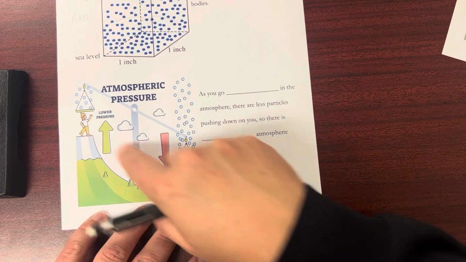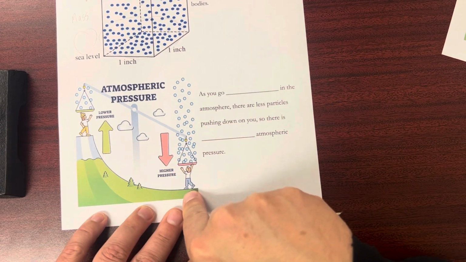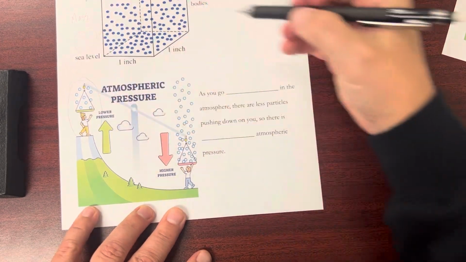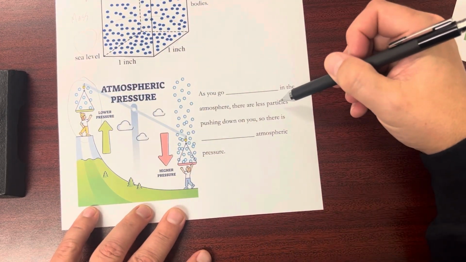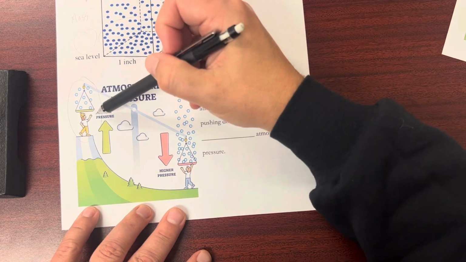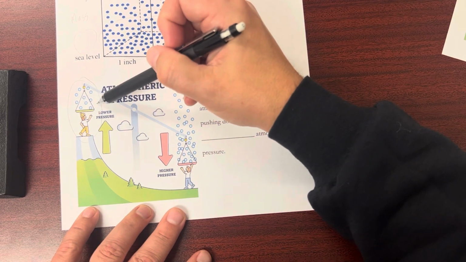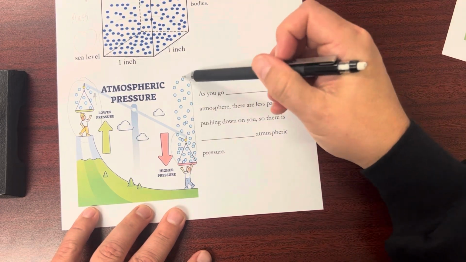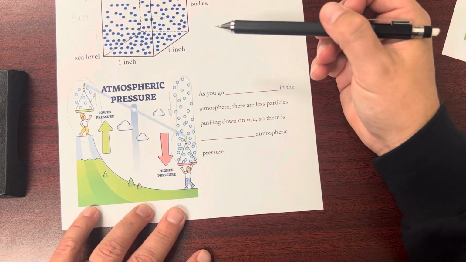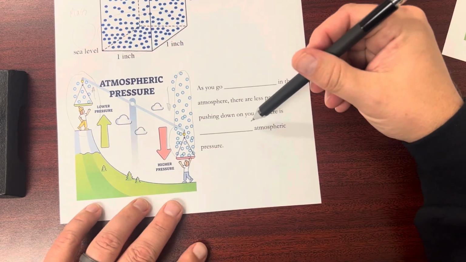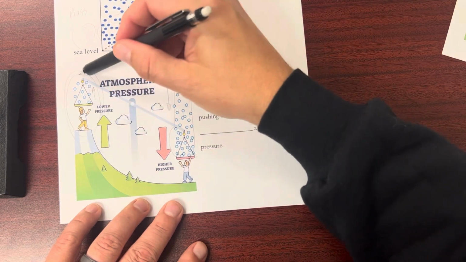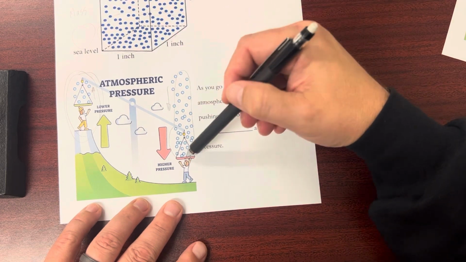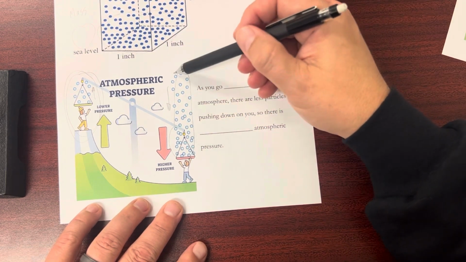Now, if we take a look here, we see something that should be hopefully intuitive. As you go higher in the atmosphere, that's over here, there are less particles pushing down on you. So you can see this person up the mountains, there's less particles above them. But this person down here in the valley, there's a lot more particles pushing down on them. So there is less atmospheric pressure up here in the mountains because less particles. Down in the valley, higher atmospheric pressure because more particles.